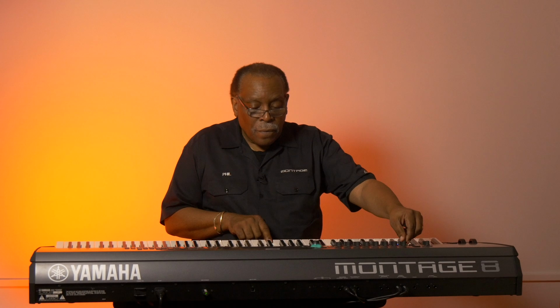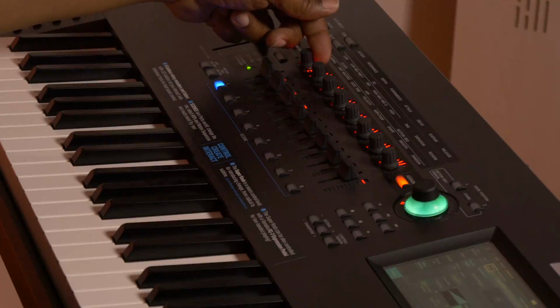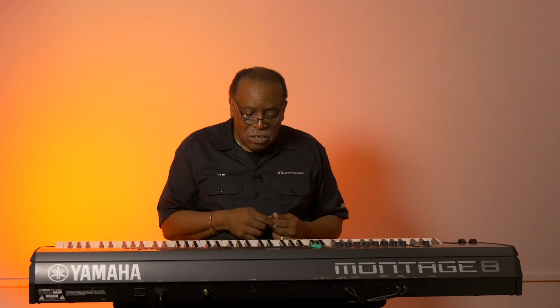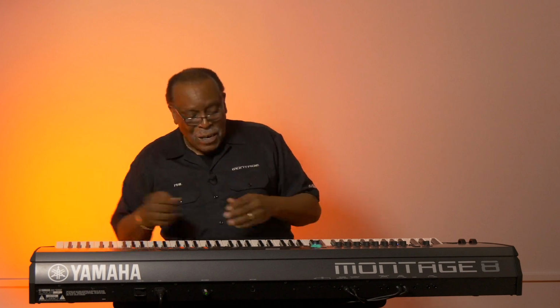So now I have it on an assignable knob, all right? Remember, each part has its own 8 assignable knobs. But I need to link that to the super knob because I may want to do many different things, all right? Because there are going to be other parts that I'm controlling. So how do we link part 1's assignable knob to that upper level? And that's what we're going to talk about now.